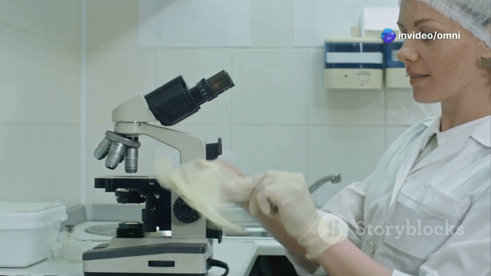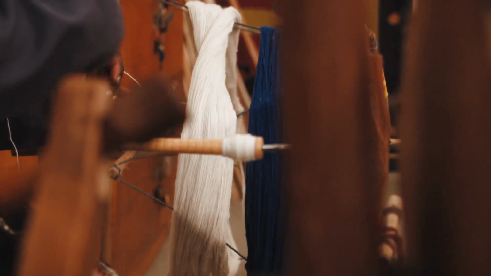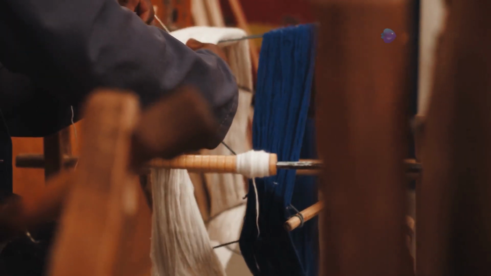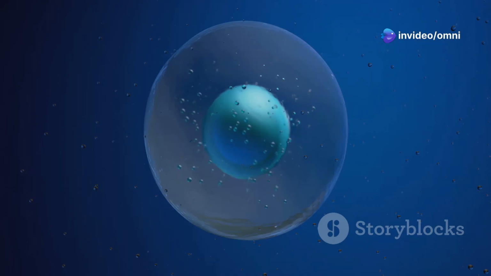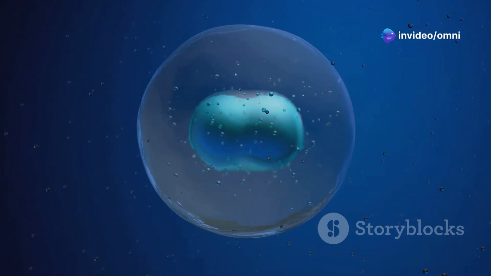Next comes prophase. During prophase, the cell's chromosomes condense and become visible. Imagine taking a long piece of yarn and winding it around your fingers to make it shorter and thicker. That's what's happening to the chromosomes during prophase.